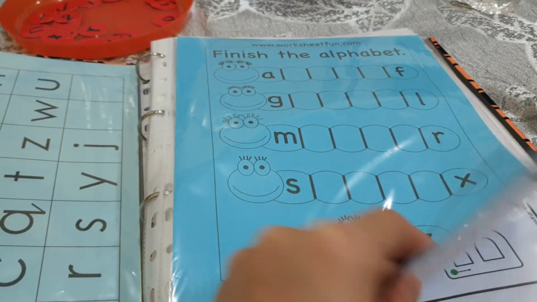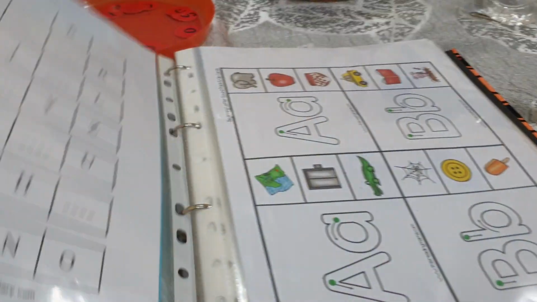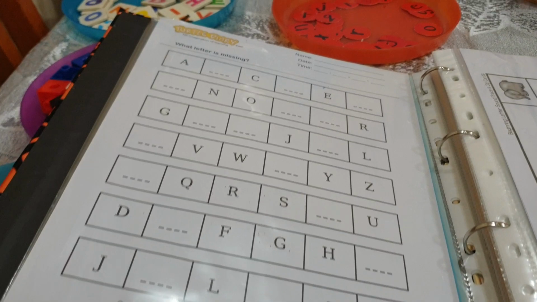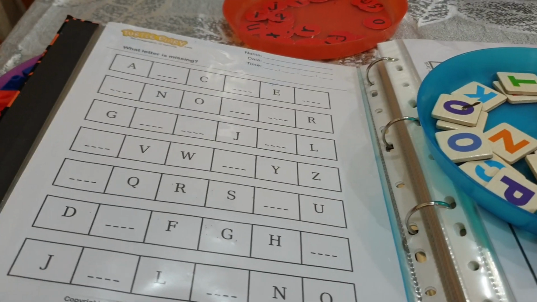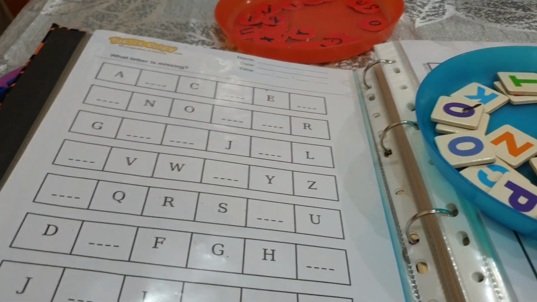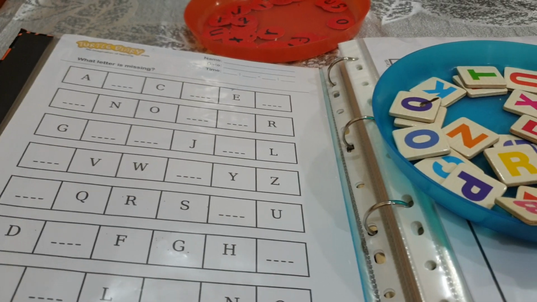After I finish the missing letter with lowercase, I start doing the missing letters with uppercase. And I don't do this daily. I just choose the activities. And sometimes she chooses her own activity.